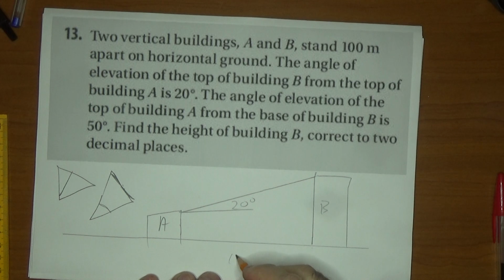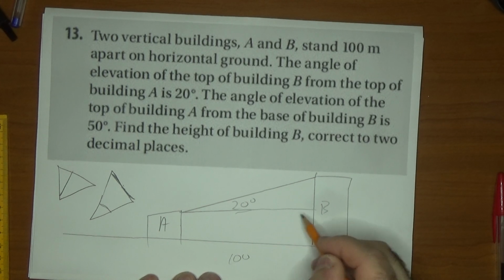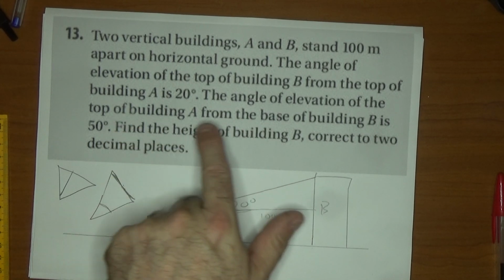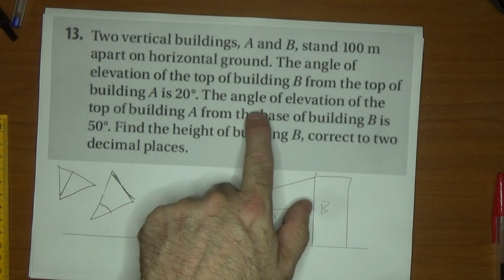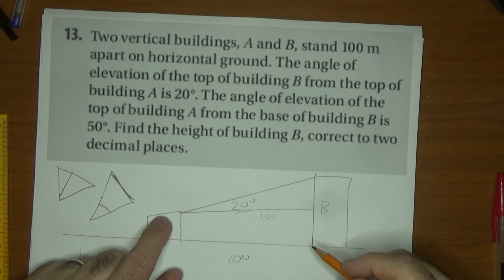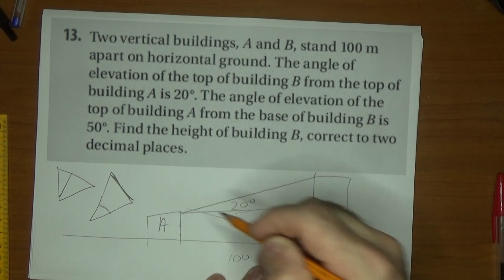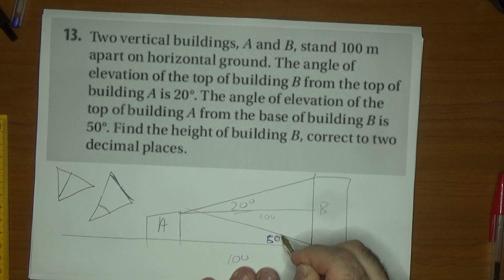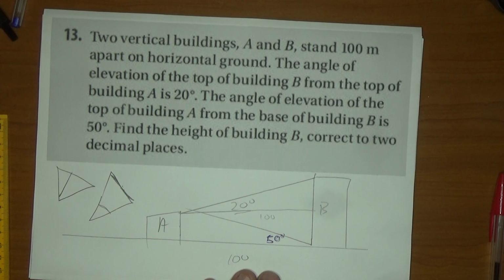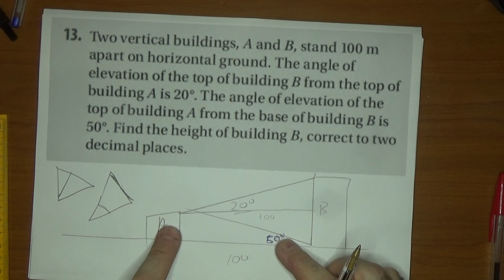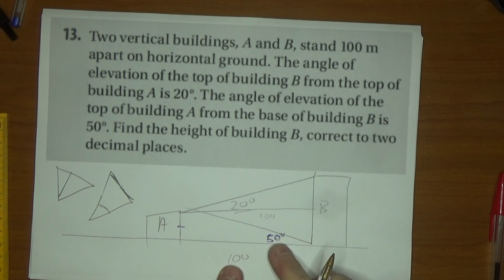So we know that this is 100 meters, and if we do this construction, we know that this is 100 meters. Furthermore, the angle of elevation of the top of building A from the base of building B is 50 degrees. Now that doesn't look anything like 50 degrees, but that's okay. Find the height of building B, correct to 2 decimal places. So with 50 degrees here and 100 here, we know this height is 100 times the sine of 50.